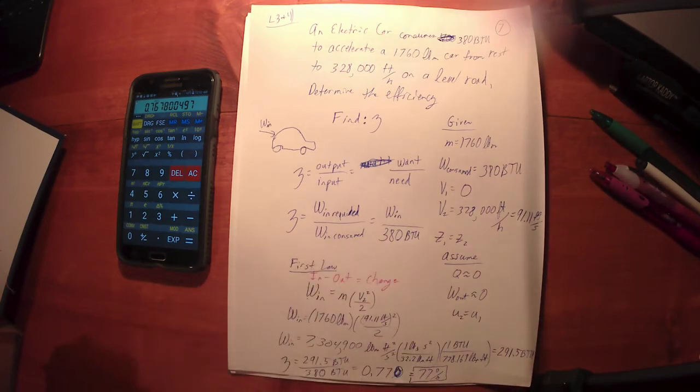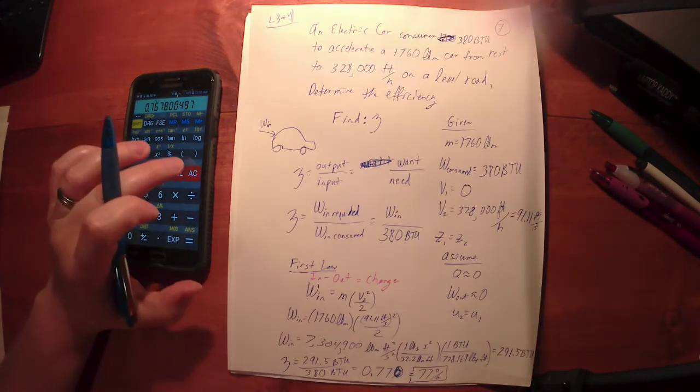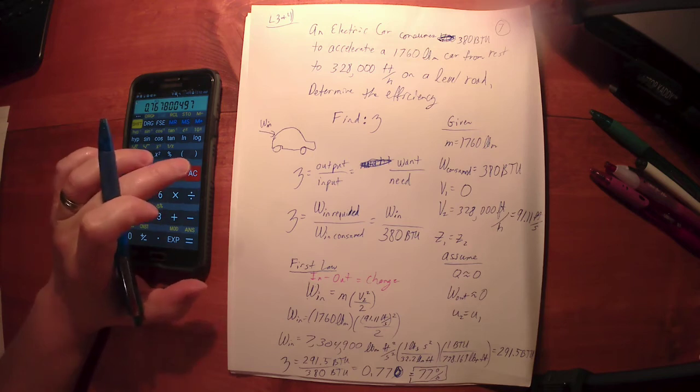Which is really efficient. That's probably optimistic for a real car, even electric. I don't know the efficiency rating on those. That just seems a little high to me, but that's okay.